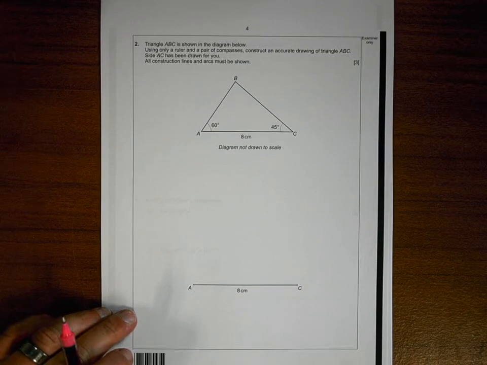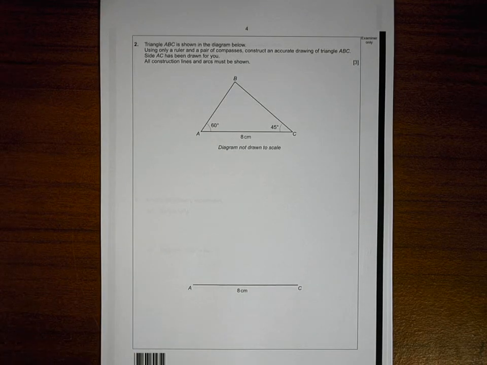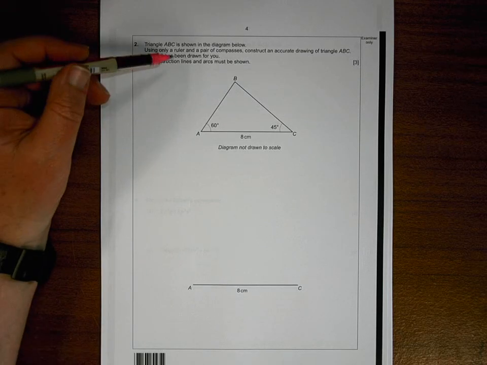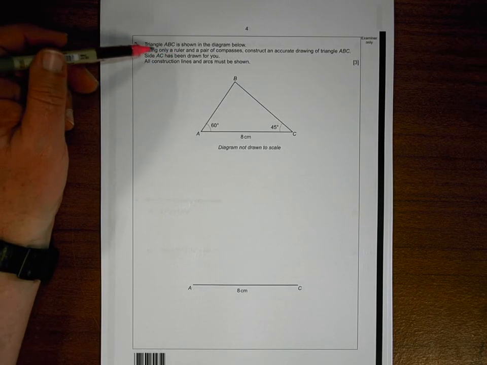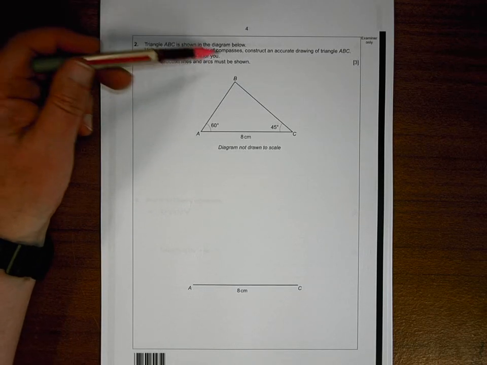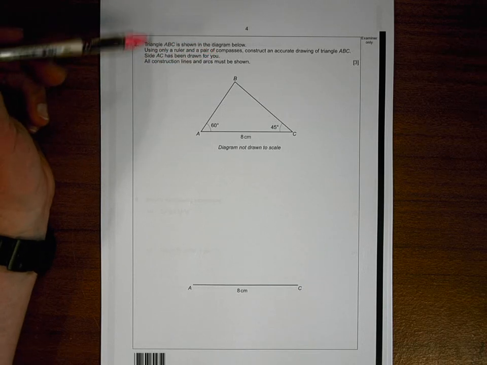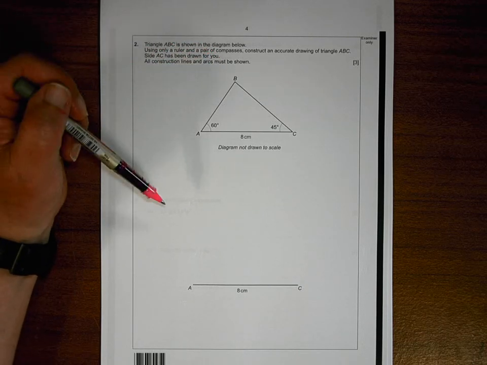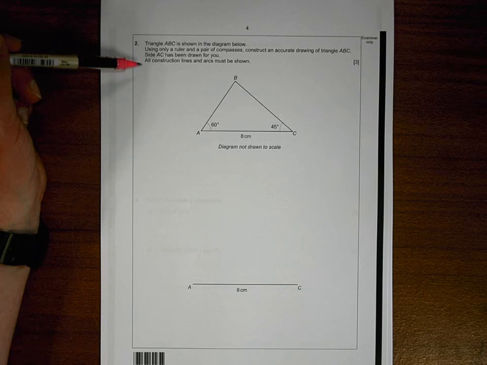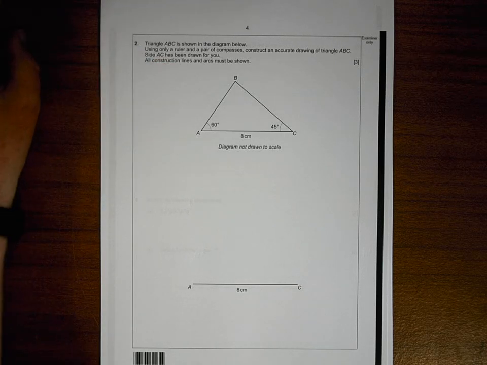Okay, question 2, constructions. Triangle ABC is shown in the diagram below. Using only a ruler and a pair of compasses, construct an accurate drawing of the triangle ABC. Side AC has been drawn for you. All construction lines and arcs must be shown.